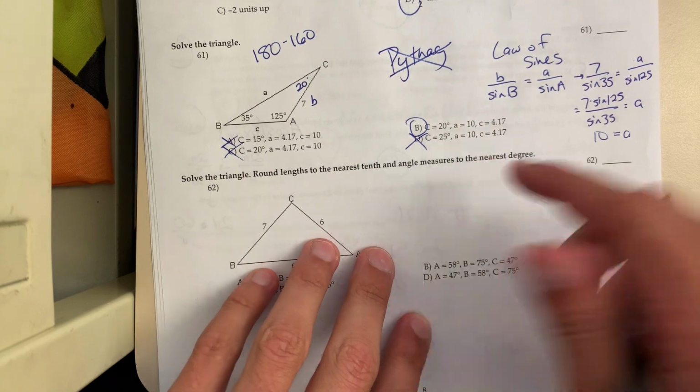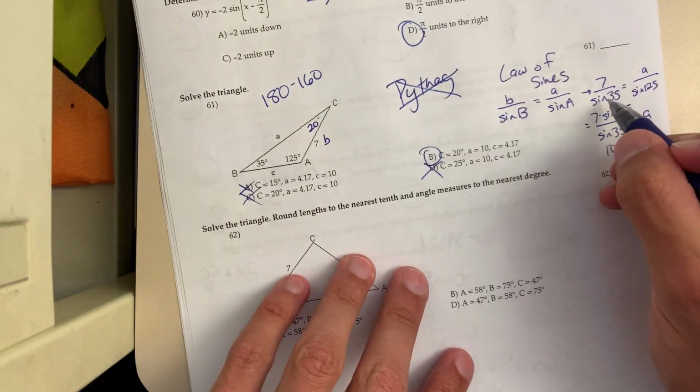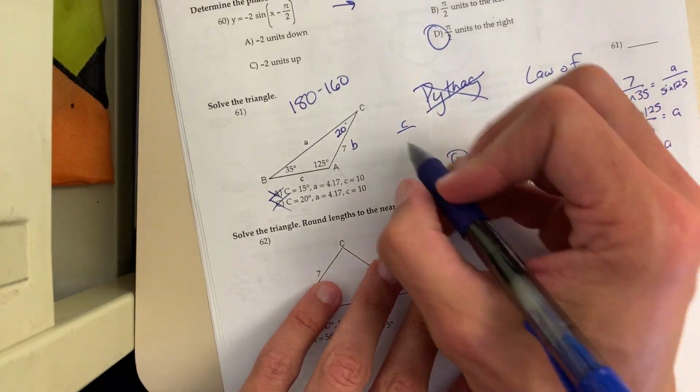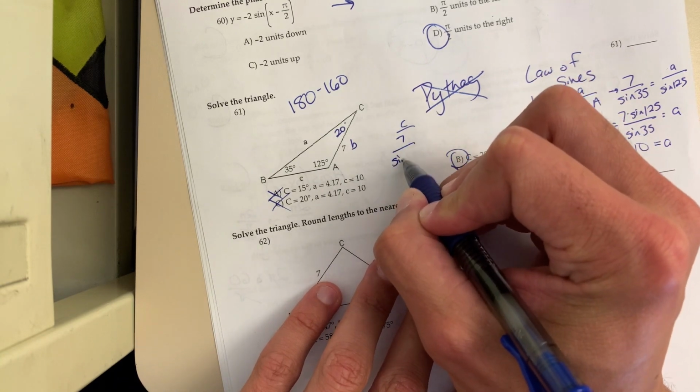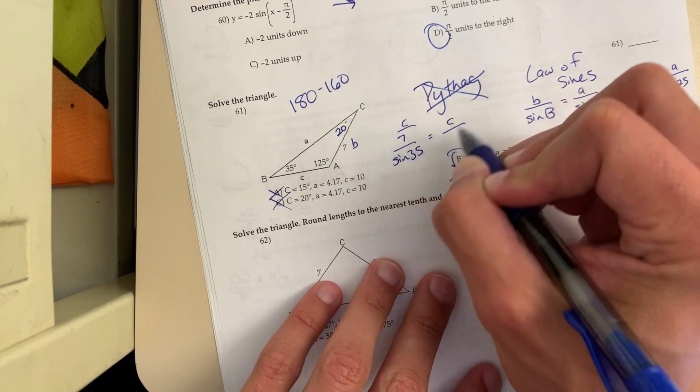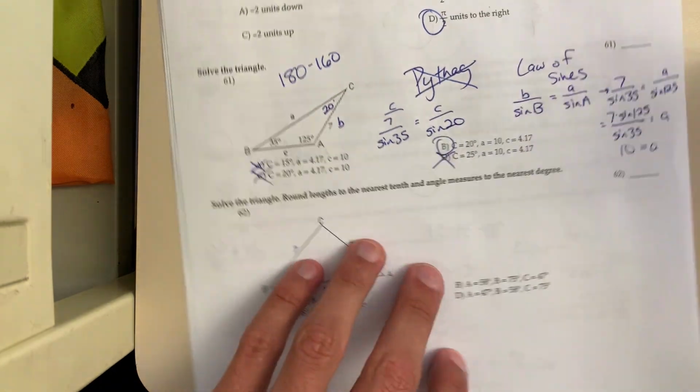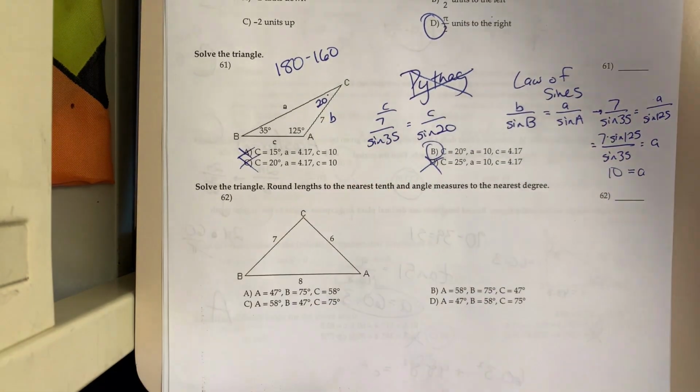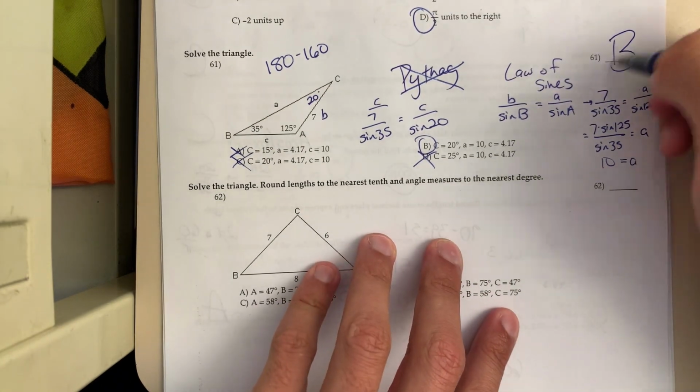A is 10. Again, what you would do is set up the same thing to find side C. You would do 7 over sine 35 equals C over sine 20. Same idea, 7 times sine 20 over sine 35 should give you about 4.17. But we know our answer is B.